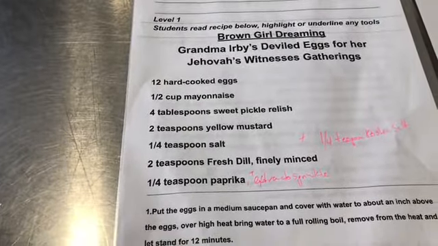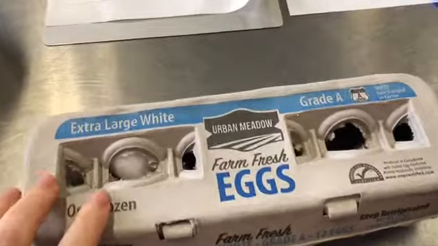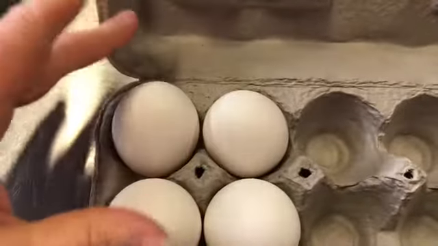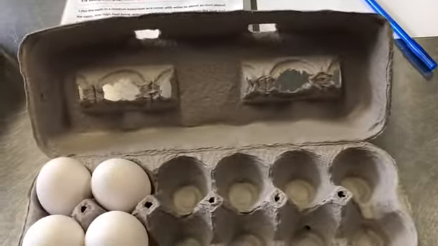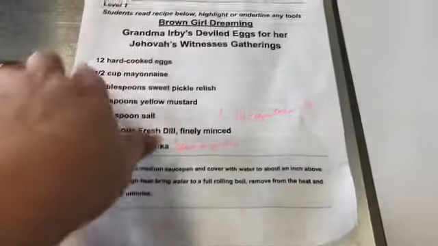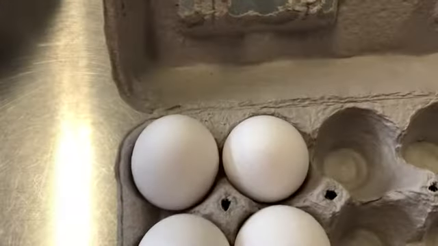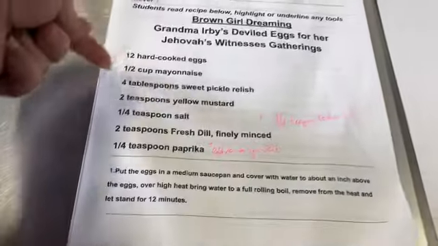Now today we're just going to make a small amount, and I thought I actually had a half dozen, 6 eggs, but when I opened up my box of eggs, I found out I only have 4. So I thought it was going to be some simple math here. If I had 6, I would just divide by half, but instead I have 4. So now I have to divide by 3, all the other recipe measurements, okay?